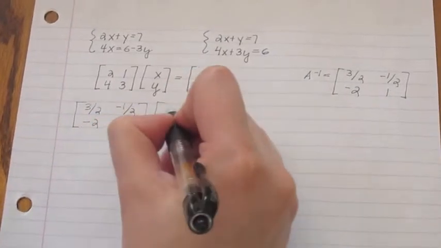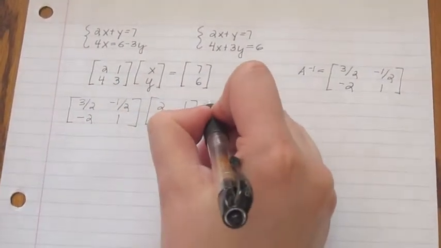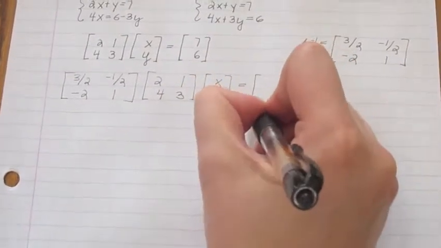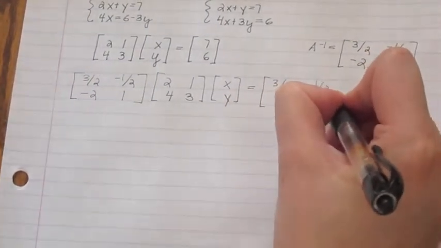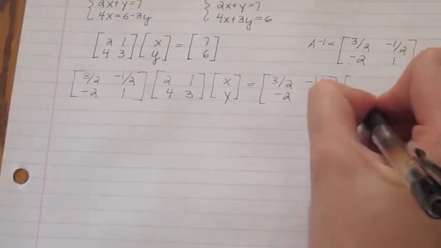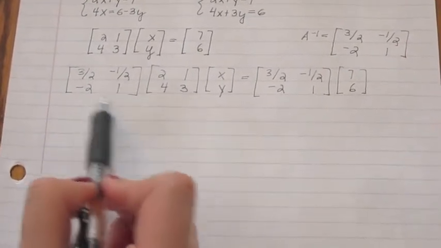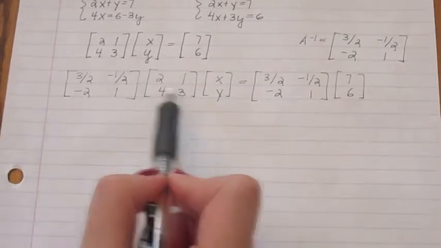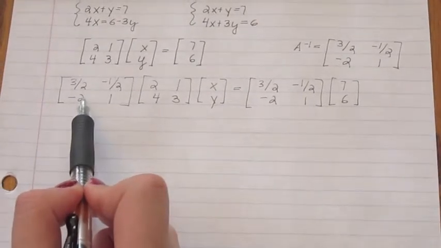On the left side, I'm going to multiply the inverse on both sides. And I want to do this because I want to cancel these two out. I want to solve for x and y. I want to get this column vector alone. So I cancel this out by multiplying by its inverse on the left side.